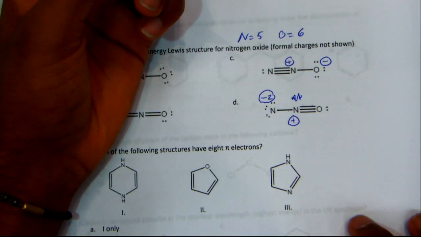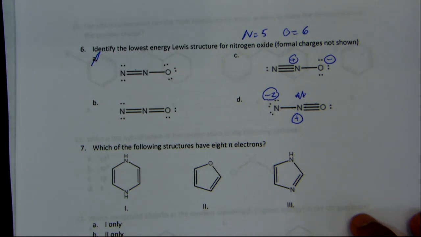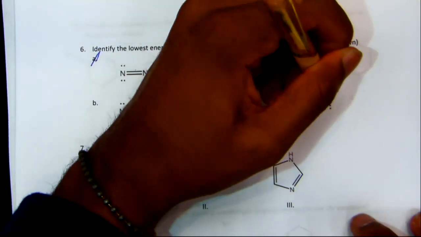This one has, does anyone know how to add? I just blanked out on adding. Thank goodness you guys are here.